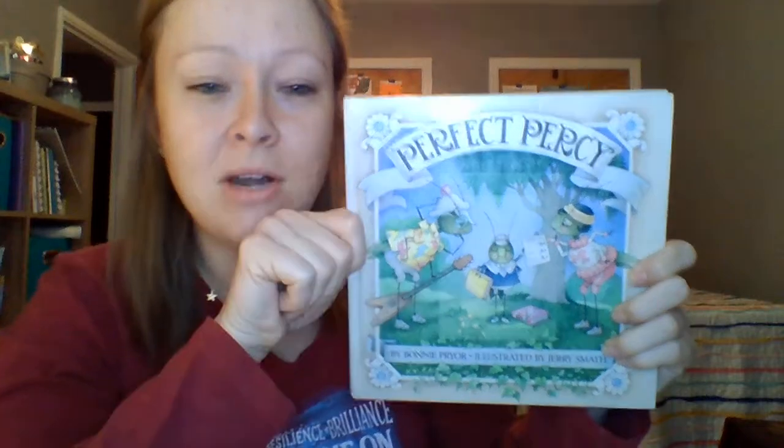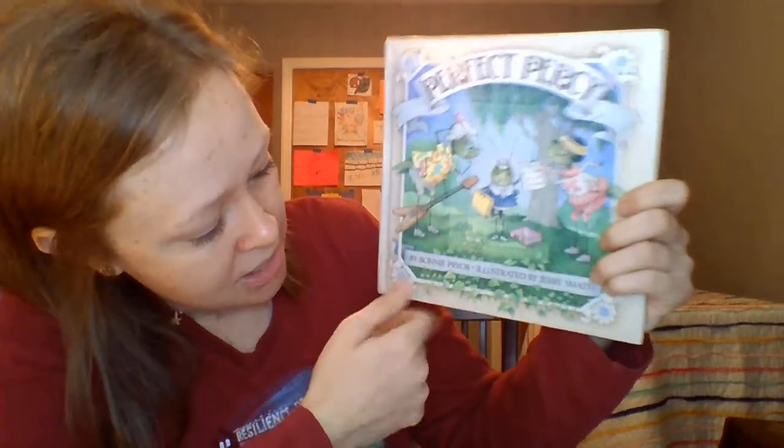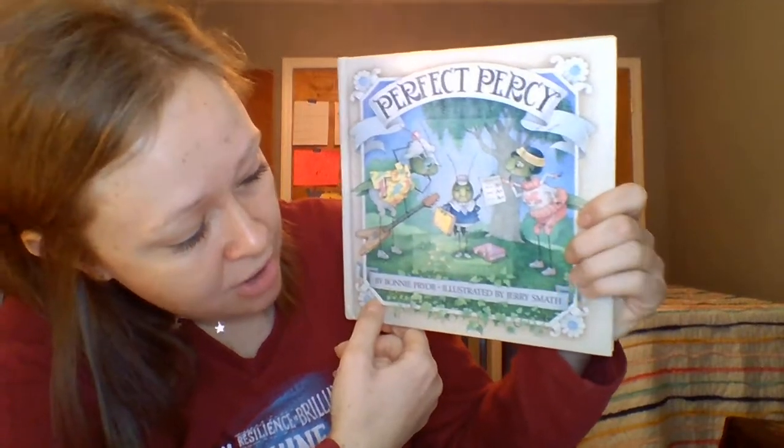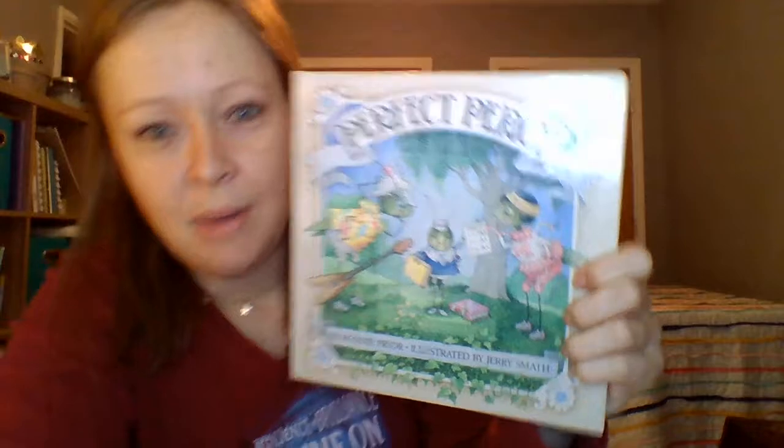So, this book is called Perfect Percy. And Percy is a bug, I think a grasshopper maybe. And it is written by Bonnie Pryor and illustrated by Jerry Smath. Perfect Percy. By the way, don't write your names in books. My mom was not very happy about that. So don't do that. Perfect Percy. Let's see what Percy's up to in this book.